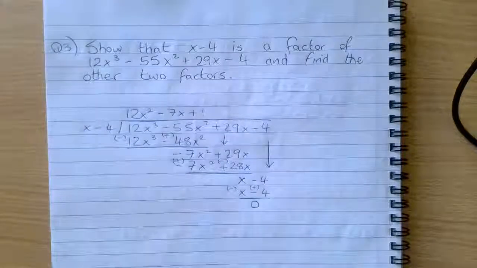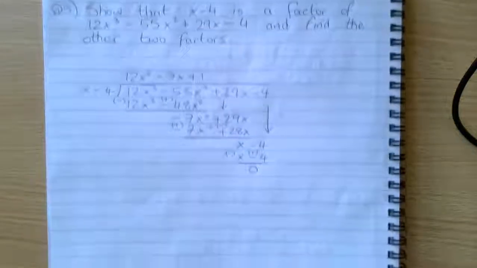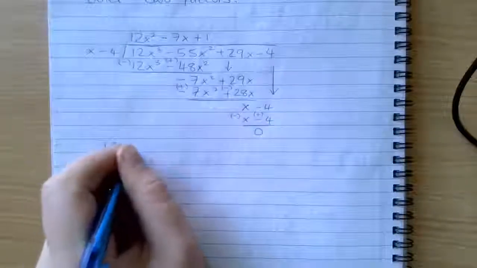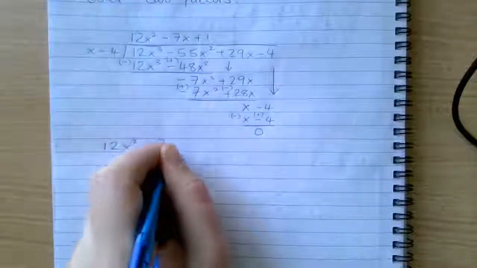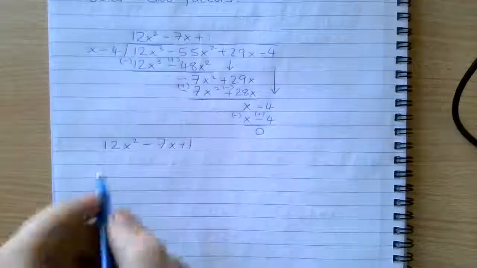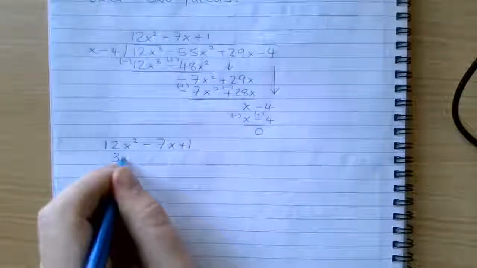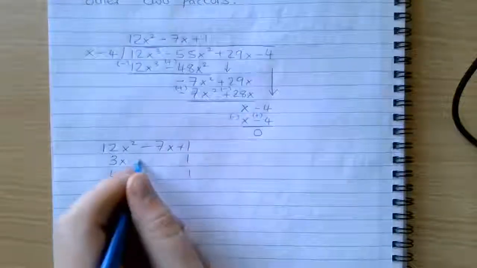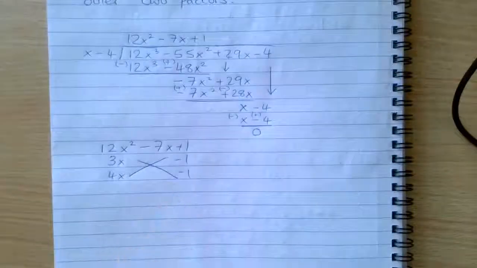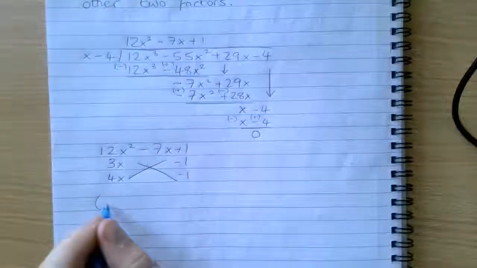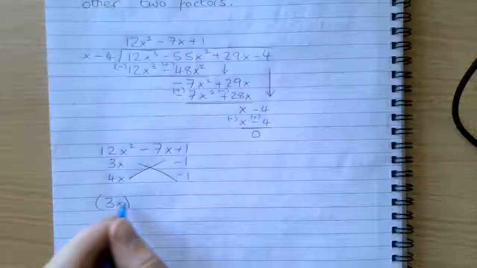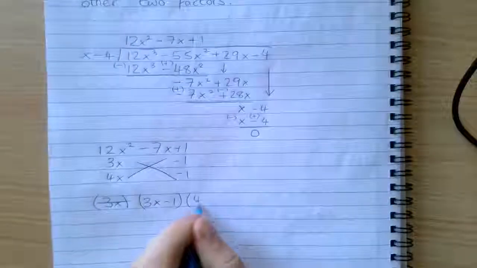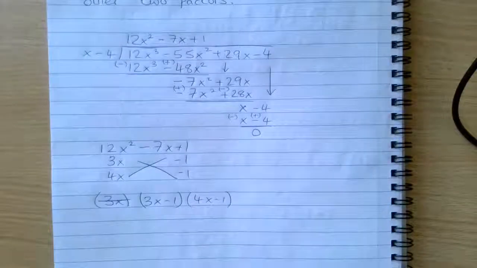And then our second part of the question is where we have to find our final two factors. In order to do that, we need to factorize the quadratic equation on the top. So the factors over on this side are 3x and 4x, and then over here are 1 and 1. And now remember, we're looking to make minus 7x out of that, so it's going to be two minuses. So it's 3x minus 1 bracket 4x minus 1. And that's the question done.